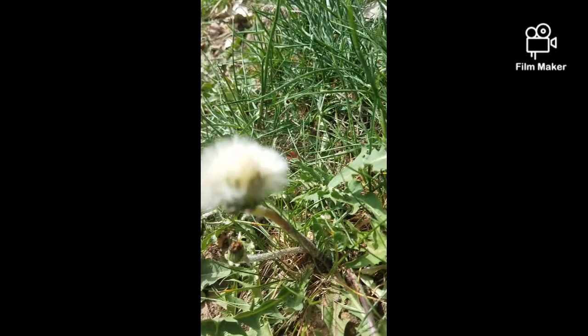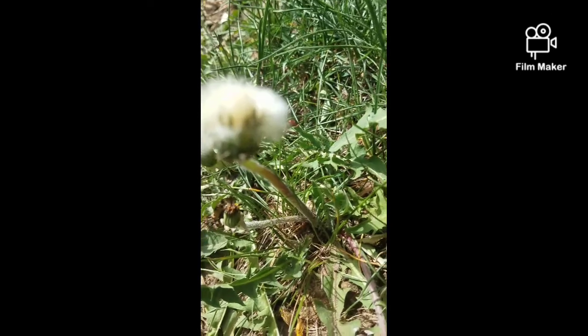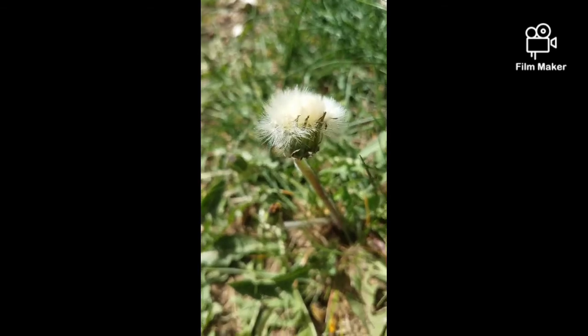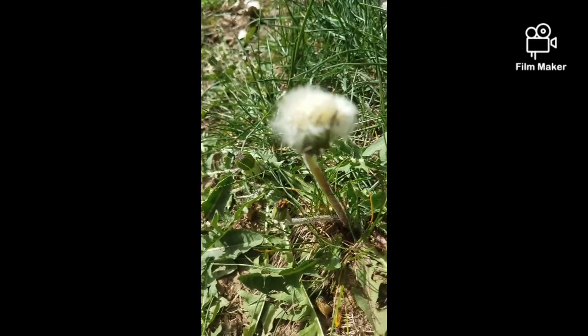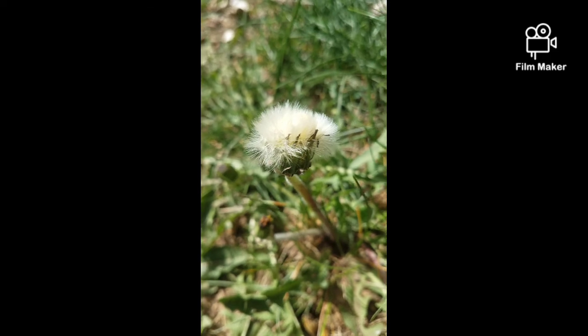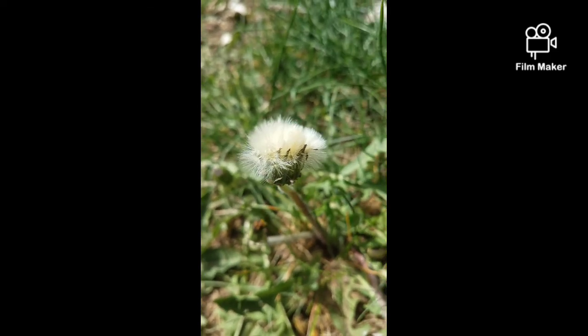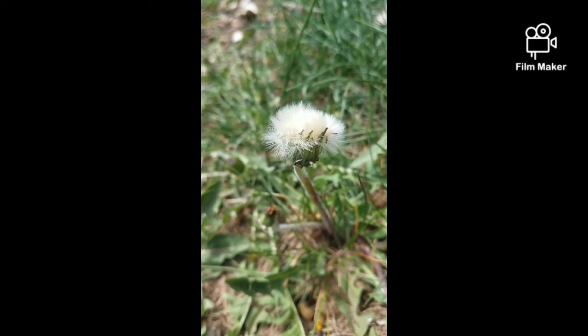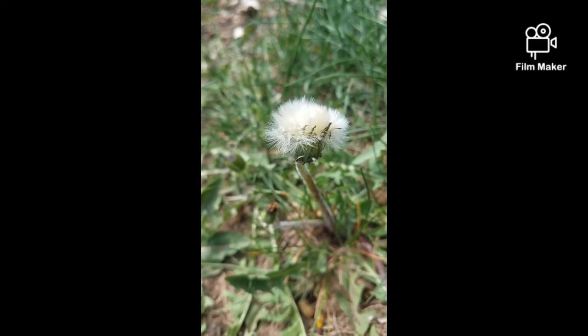This one's not quite open. I'm actually not seeing one around here that's all the way open, but you've probably seen dandelions that are opened up and it's like a ball of fluff. Each of those little fluffy ends is attached to a seed, and when you blow on them, they drift off in the wind. So that helps the plant to spread its seeds to new locations. They travel on the wind.